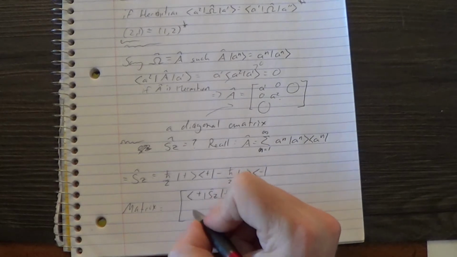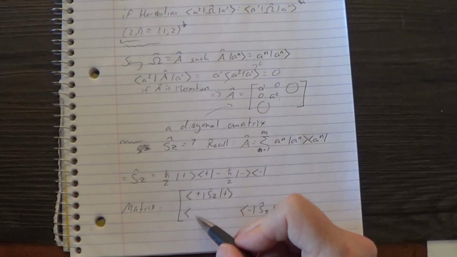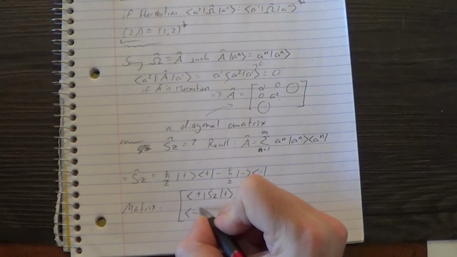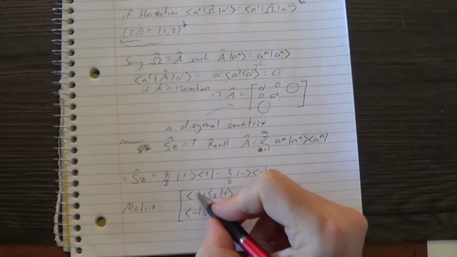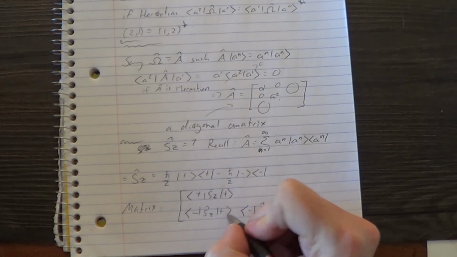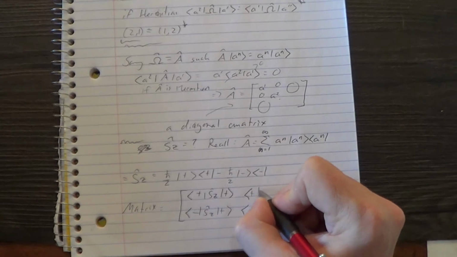Now let's see here. I've got to remember that when I'm going down, it's the bra that changes. Okay, now there's only one way for it to change. Plus can only turn into minus. If the bra is changing, the ket is the same. And then this just does the exact opposite.